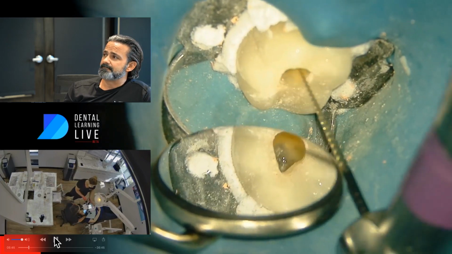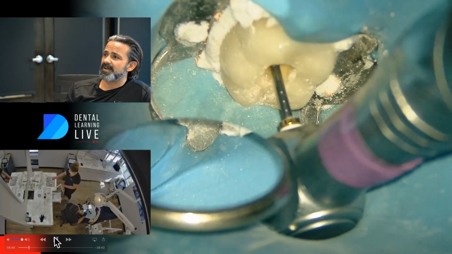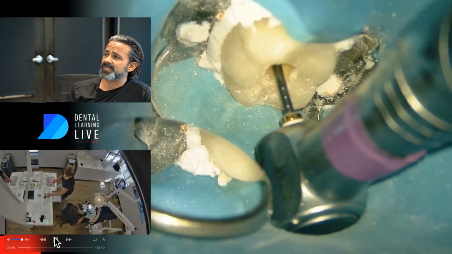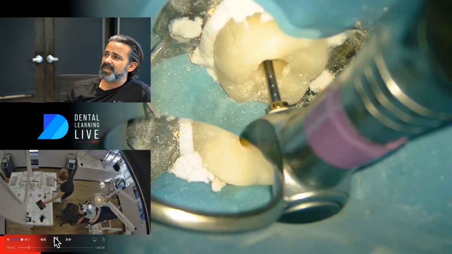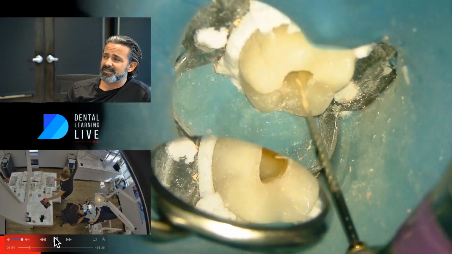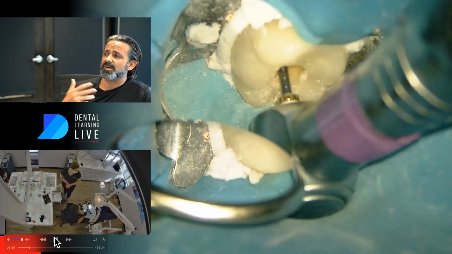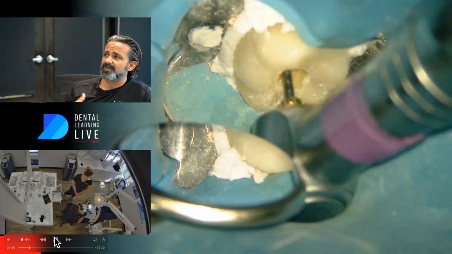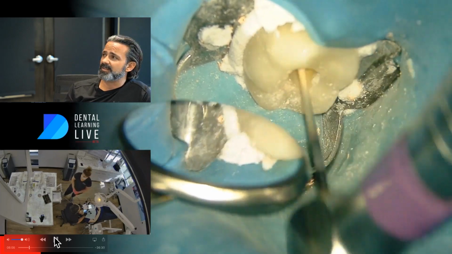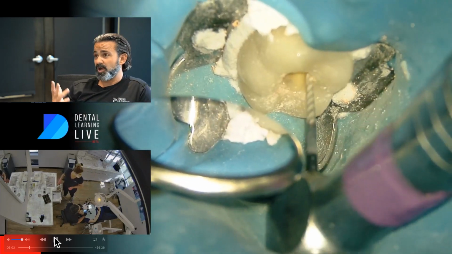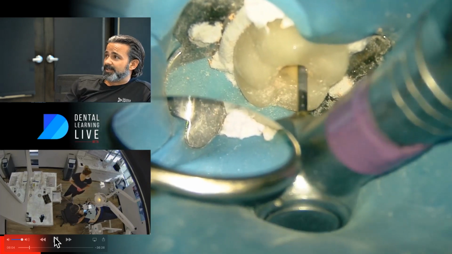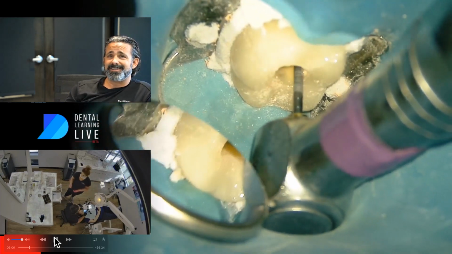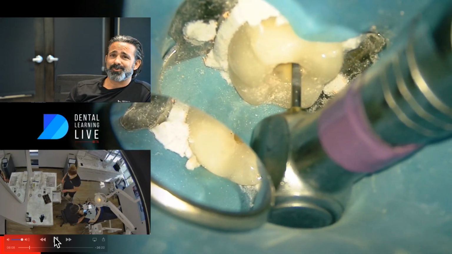So once I get that softened up, I'll just go back. This is my 1506, and it's not terribly stiff, and I'm just trying to work it in the C-form as I'm working in through the gutta percha. So that's all I'm doing right now. I know it's terribly fascinating to pick a gutta percha and watch it, but that's what we're doing.